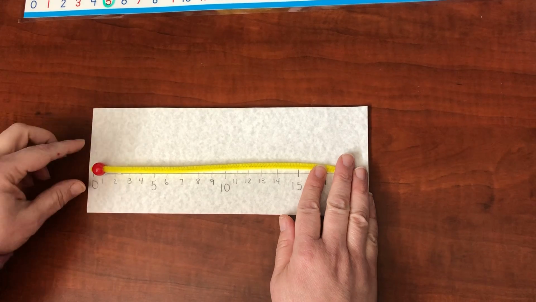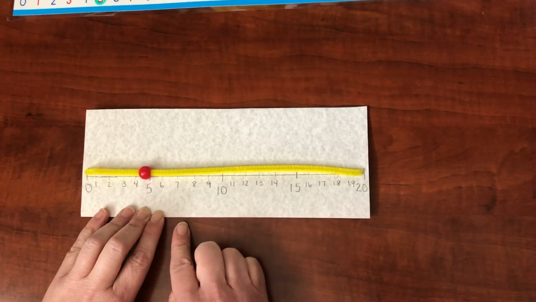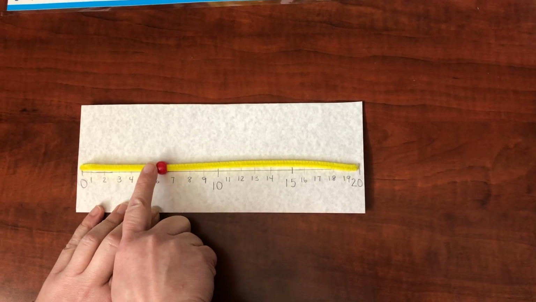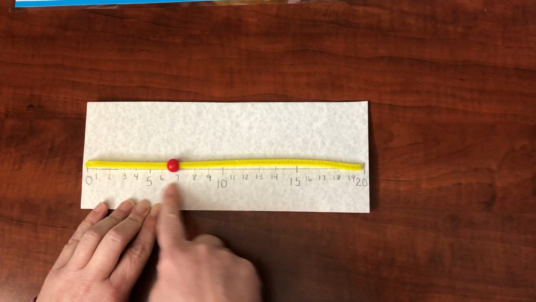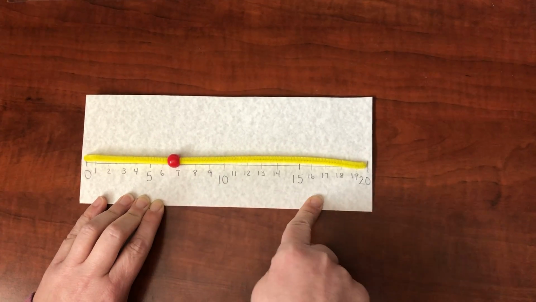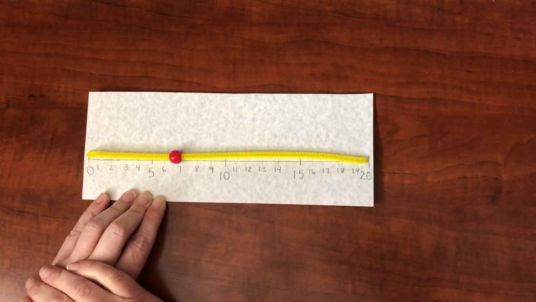So I could do the same equation. 5 add 2, I could start at 5, and then how many jumps? 2 jumps. 1, 2. What number is my bead at? My bead's at 7. So you can use the number line to help you with counting up, okay? Same if I wanted to do counting down for subtraction, but I can talk about that another day.